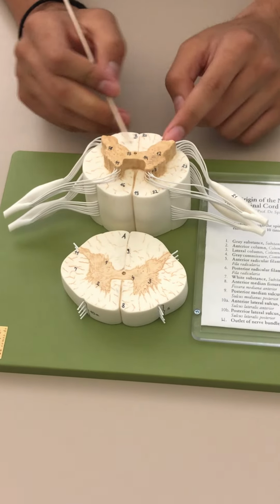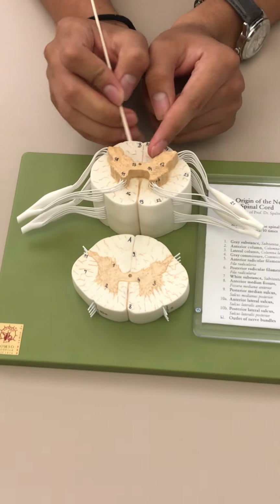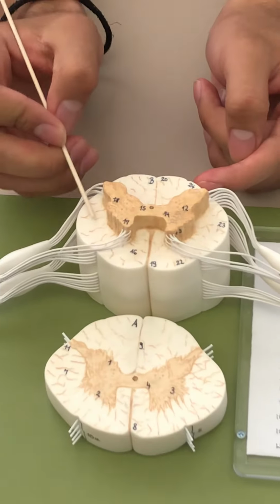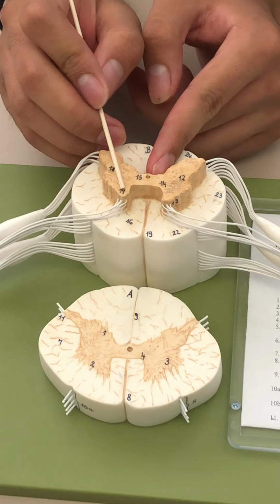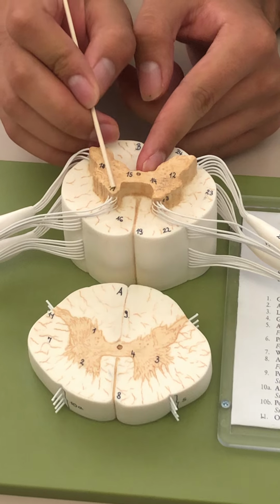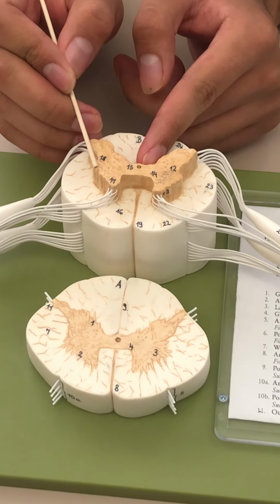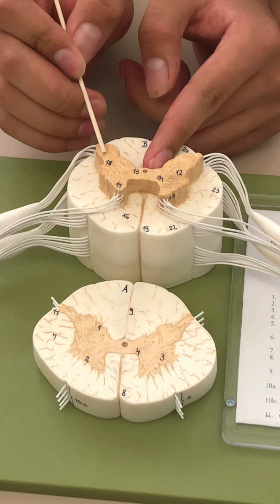So for this one, this is just going to be the spinal cord, right? First, we're going to go over the gray matter, then we're going to go over the white matter. In the gray matter, we have our anterior horn, our anterior gray horn, lateral gray horn, and posterior gray horn.